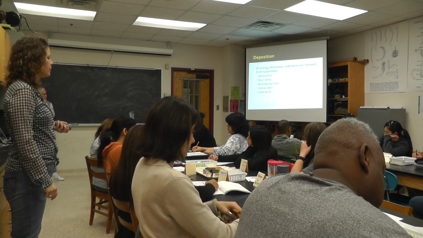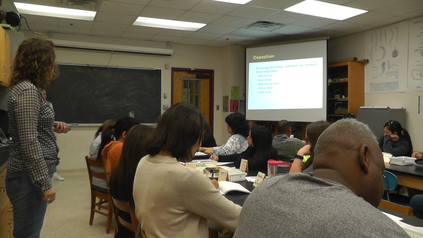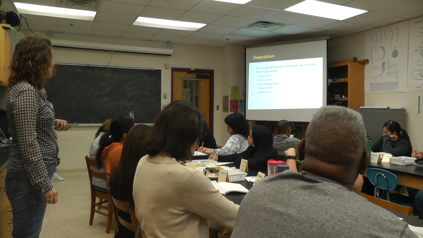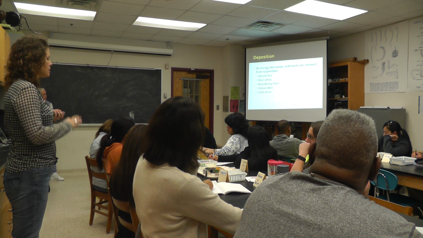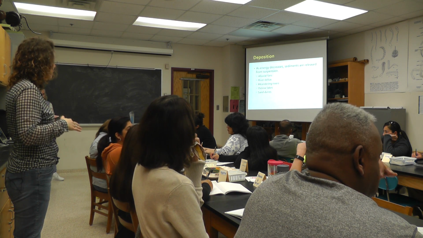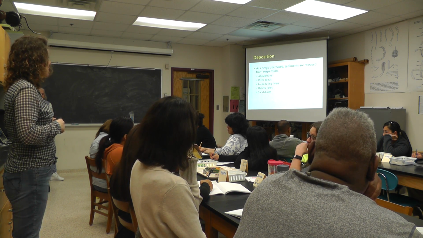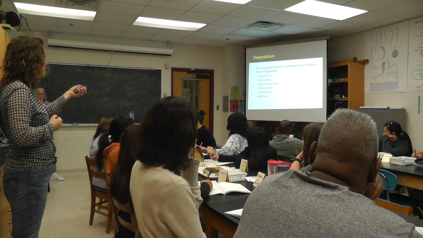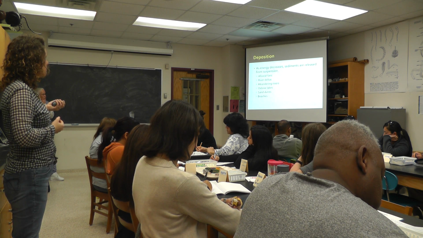Sand dunes. We don't really have a lot of sand dunes here in Texas, but New Mexico deals with them, southern New Mexico, those desert kind of areas. As the sand dunes move and then eventually are lithified and cemented, you can see those structures in sedimentary rocks, which are pretty cool. And then our beaches.